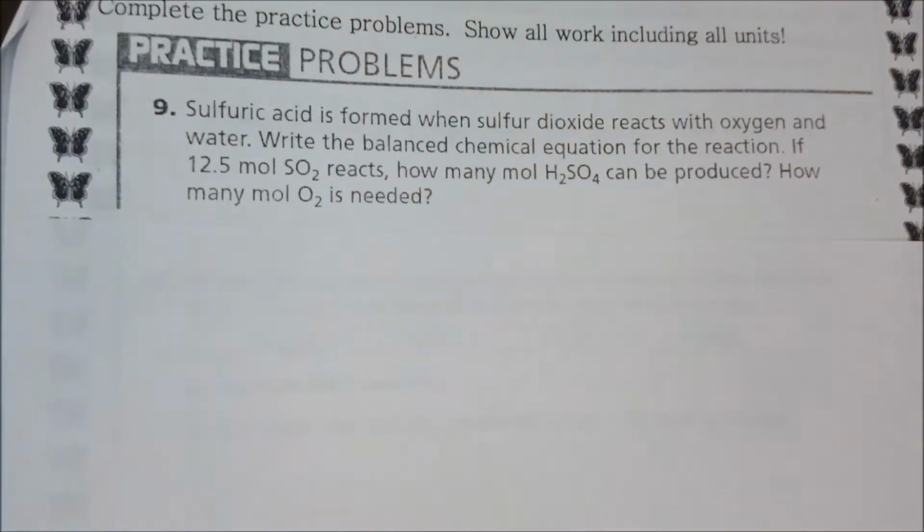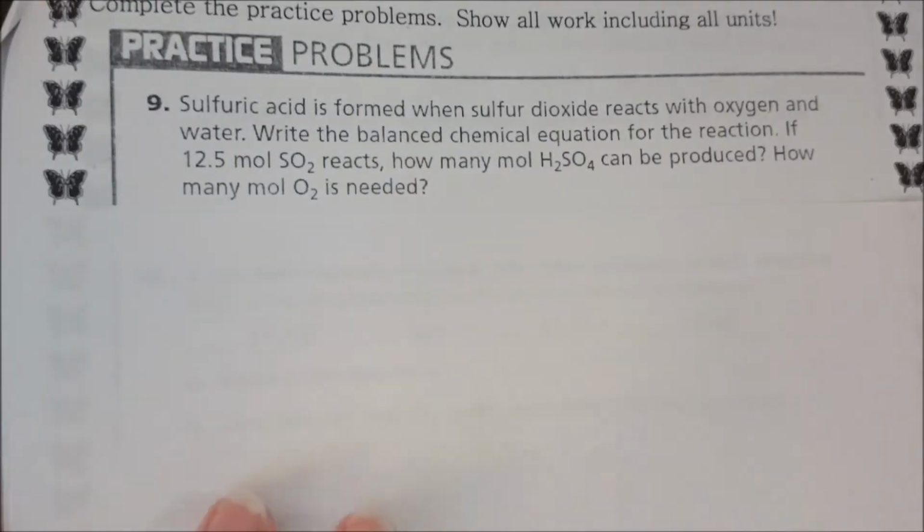Okay, but the one that you don't have to write equations for is only going to be worth 80 points, and the one that you do have to will be worth 110 points. Just like we did last chapter. Okay, so we're going to write this.